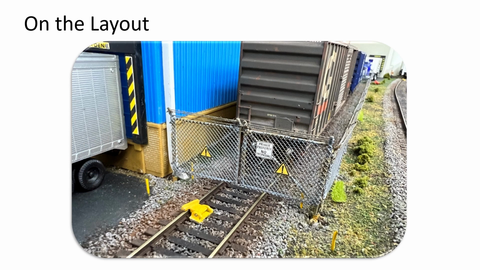This is the fence. In a prior video post, I talked about how I built that fence. So you can see the signs that you see on those fence gates are printed on just regular paper, and they're stuck on there with glue sticks. So two warning signs and a no trespassing sign.